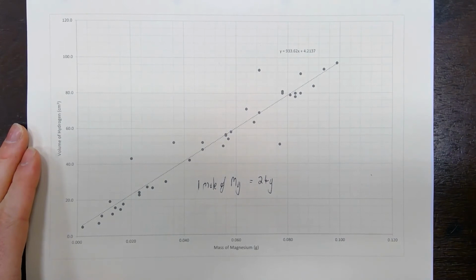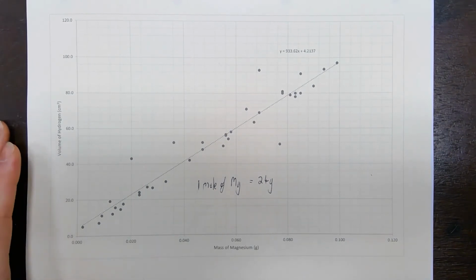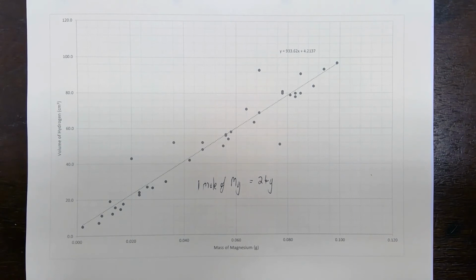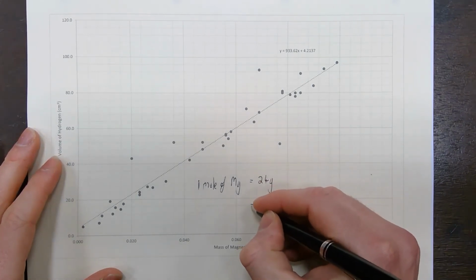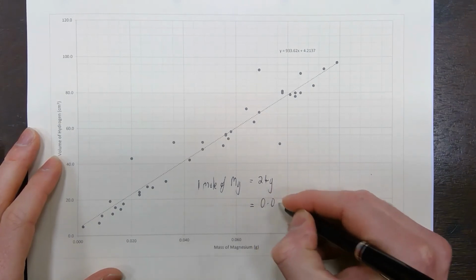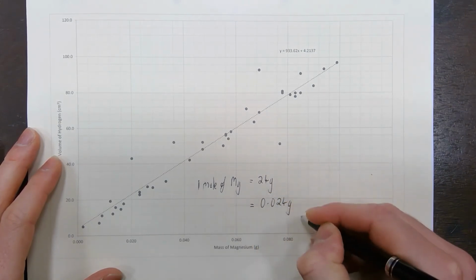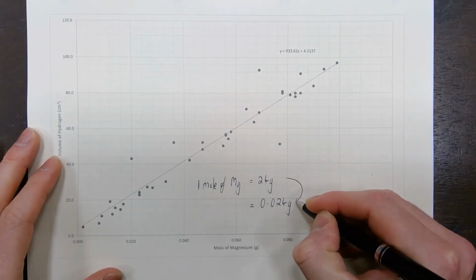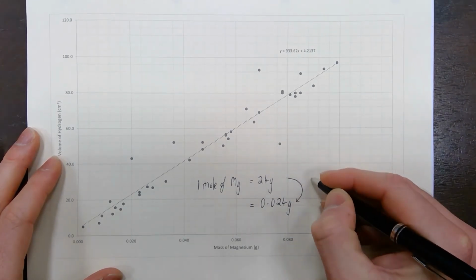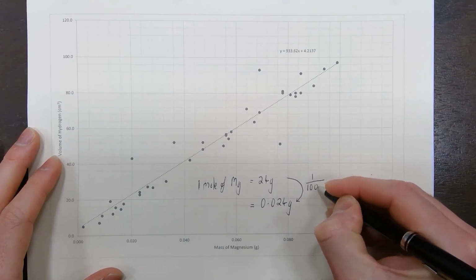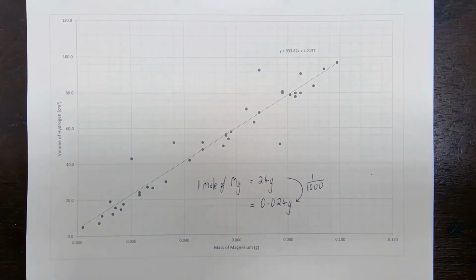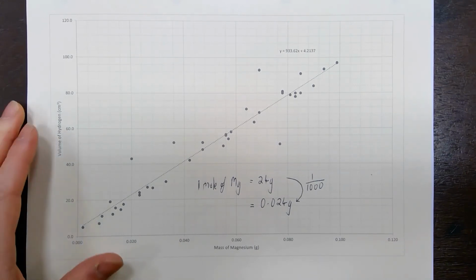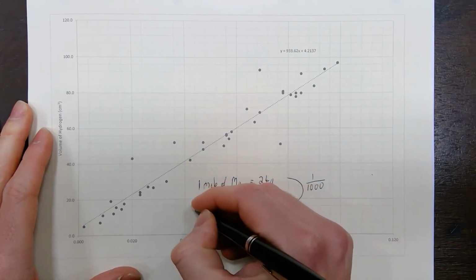Now, using proportions, that therefore means that if we have 0.024 grams of magnesium, so that's 1,000th, then that would correspond to 0.001 moles of magnesium. Again, just divided by 1,000.